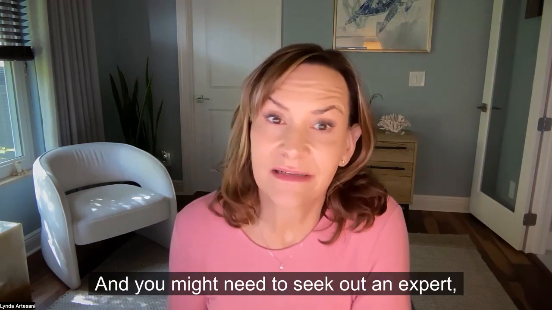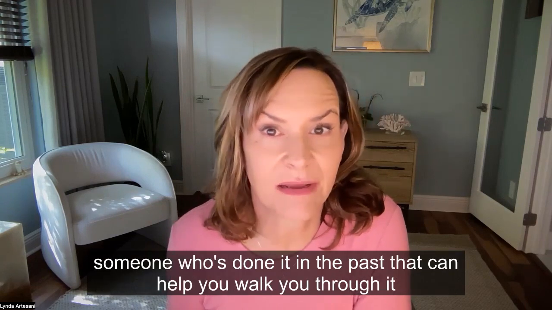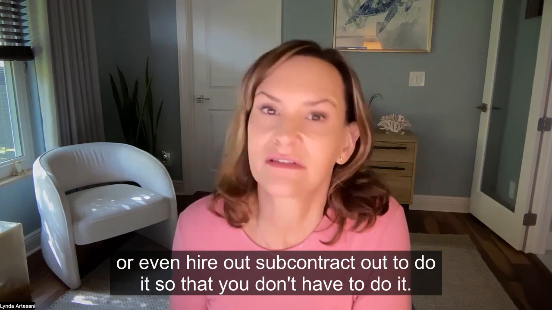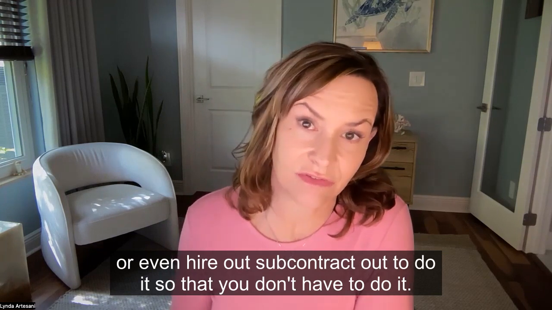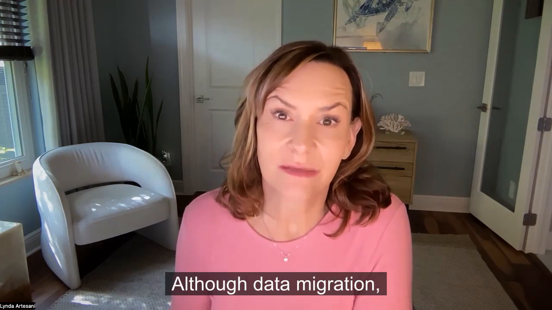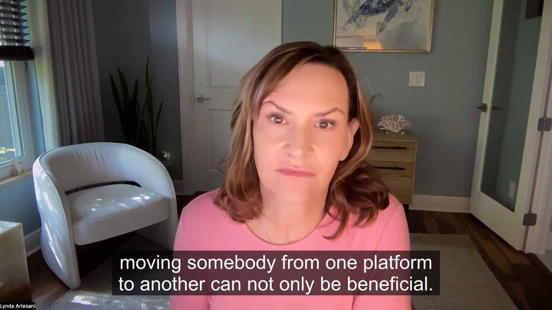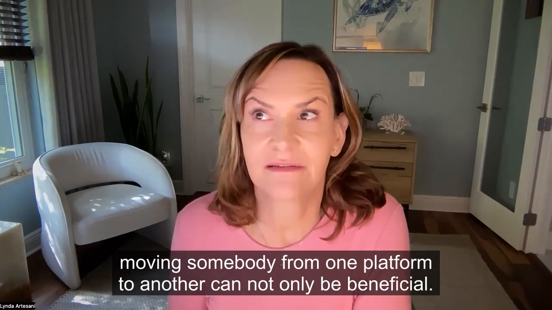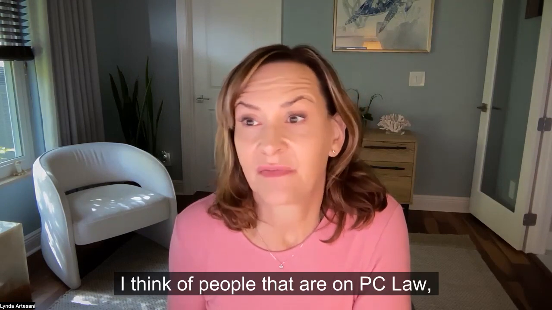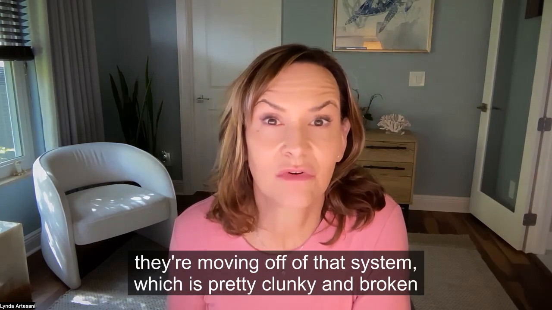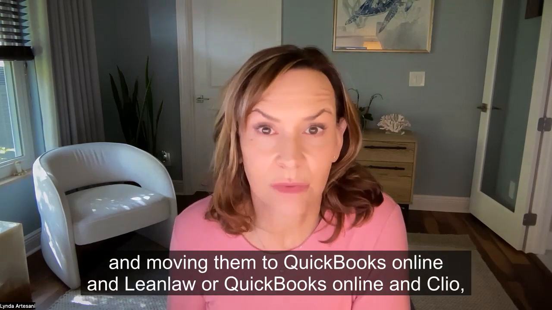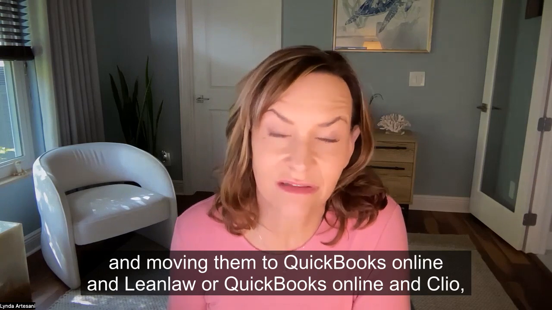And you might need to seek out an expert, someone who's done it in the past that can walk you through it, or even subcontract it out so that you don't have to do it. So there's plenty of reasons why you might not want to go down this road. Although data migration, moving somebody from one platform to another, is very beneficial for the client. I think of people that were on PC Law that are moving off of that system, which is pretty clunky and broken, and moving them to QuickBooks Online and Lien Law or QuickBooks Online and Clio.